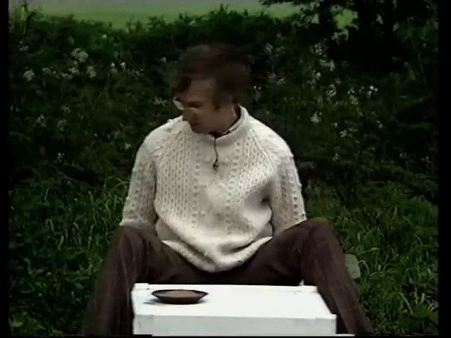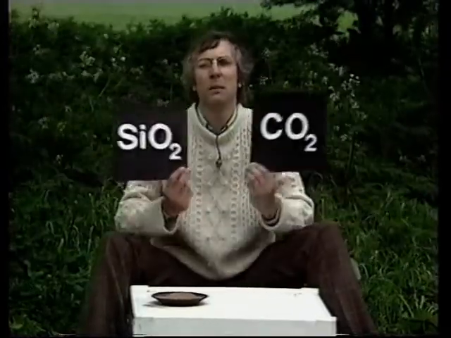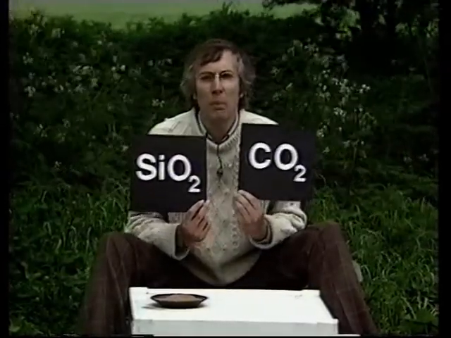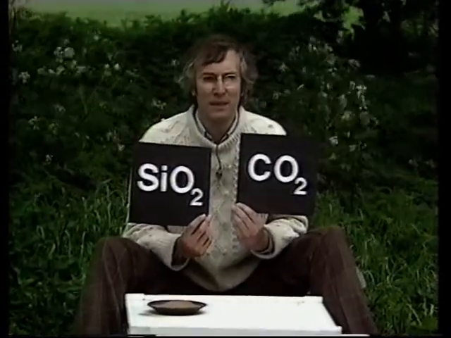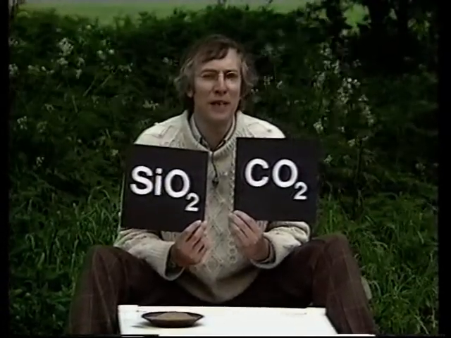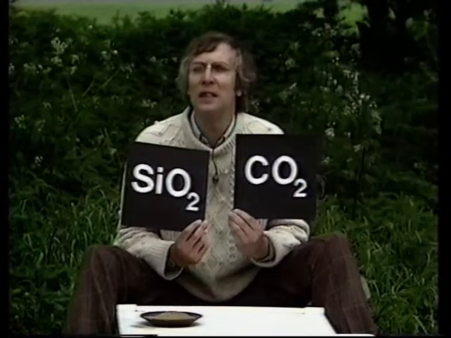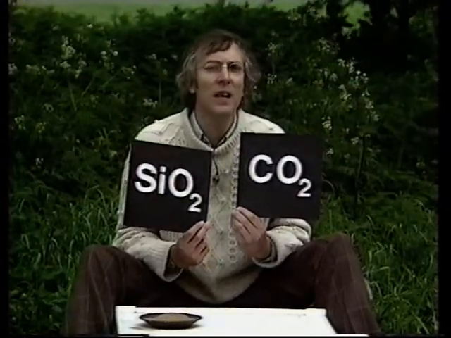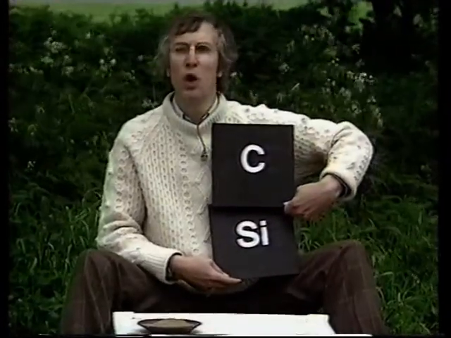They have completely different structures too, but they both have the same kind of formula. They're both dioxides. In both compounds, there are 2 oxygen atoms for every carbon or silicon atom. And it was this similarity in the formulae of the highest oxides that led Mendeleev to put carbon and silicon in the same group.